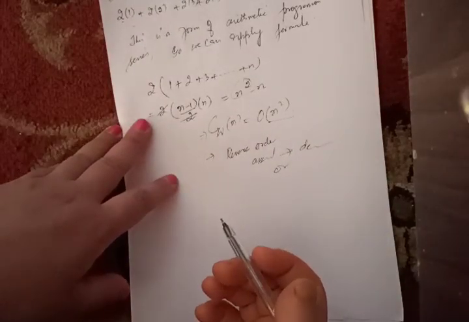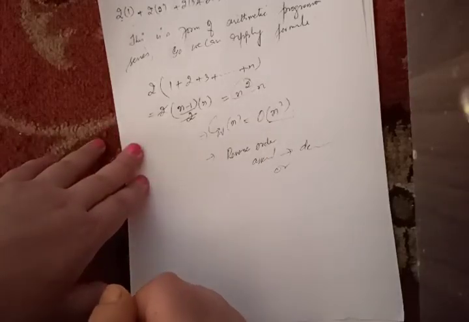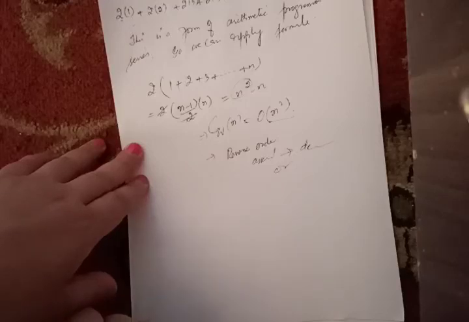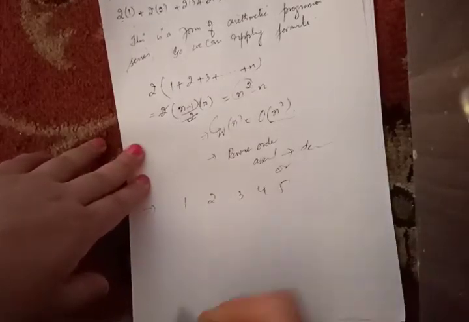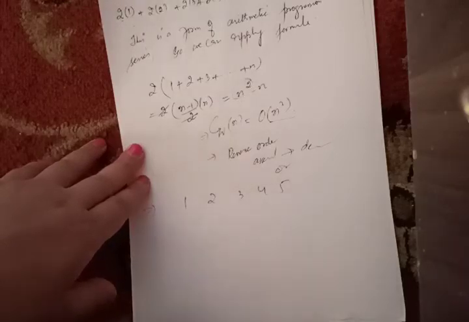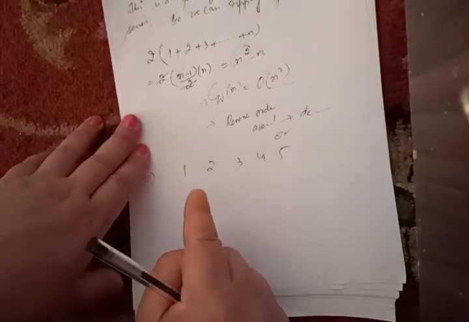Now the question is, what is the best case for insertion sort? The best case efficiency of insertion sort is when we already have the list in sorted order, like 1 2 3 4 5, and I want to sort it in ascending order. In this case we only have to perform comparisons, but there will be no swapping movements.